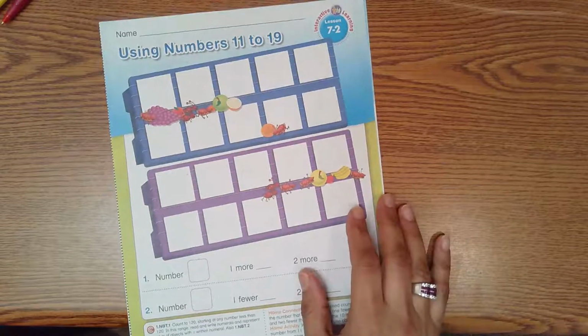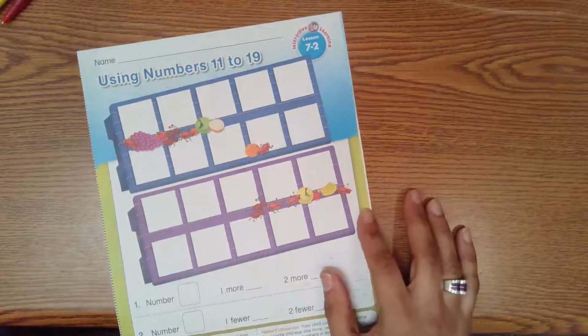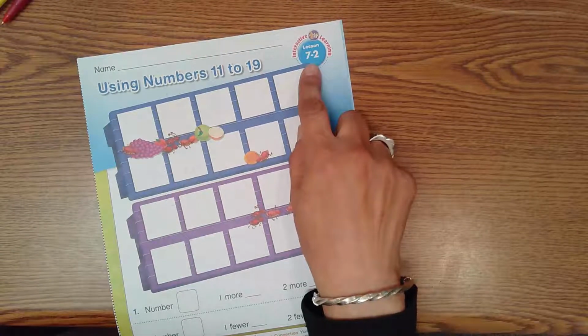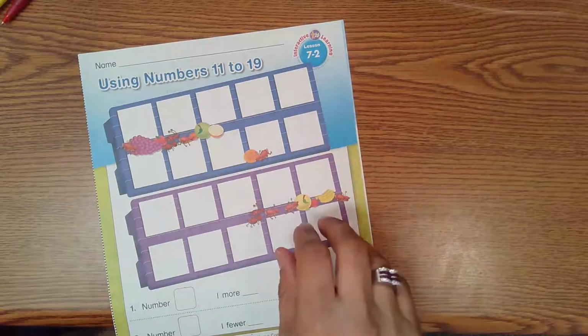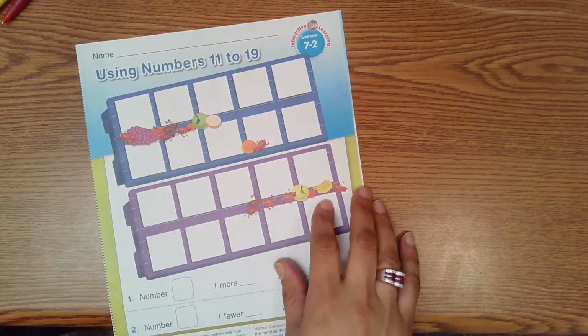Hello first graders, welcome to a new math lesson. We are in topic 7 and this is lesson 2. Topic 7, we're talking about counting and number patterns.